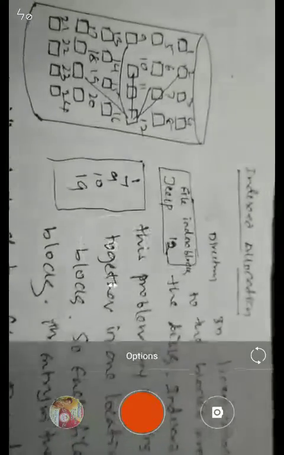indexed allocation. What indexed allocation does here is it makes one particular block. That block contains all the information of the links concerned with that particular file. See, block number 12 corresponds to one particular file called jeep, and that contains the address 712, that is an index.